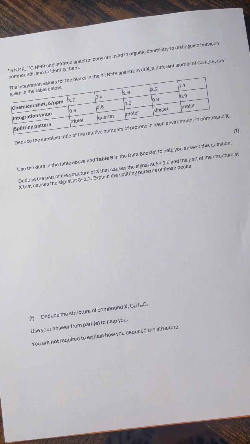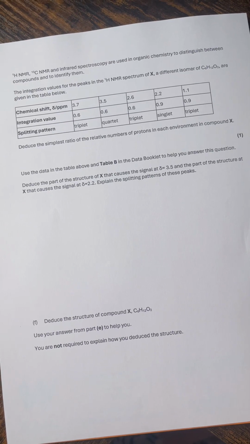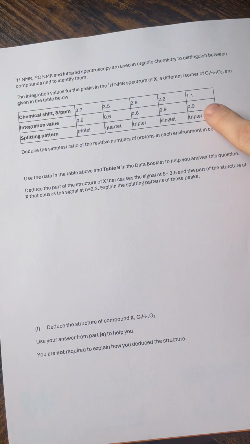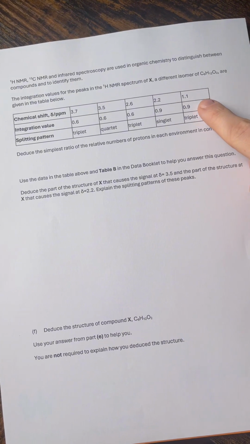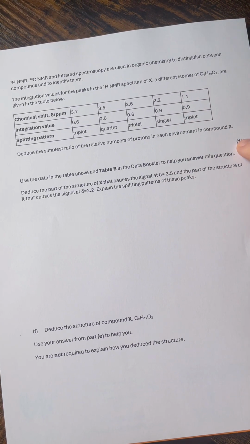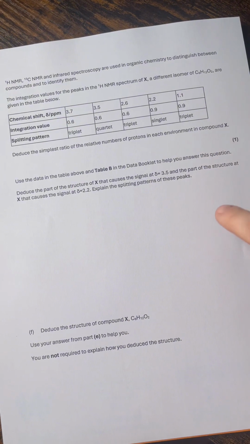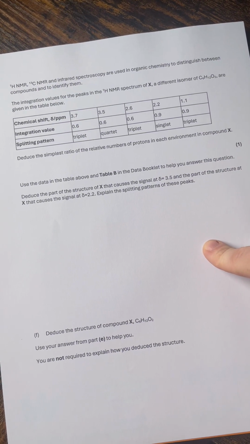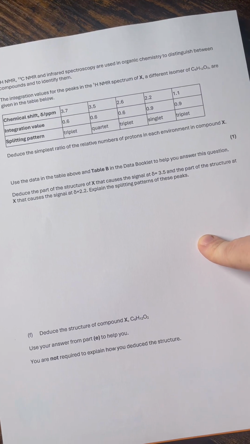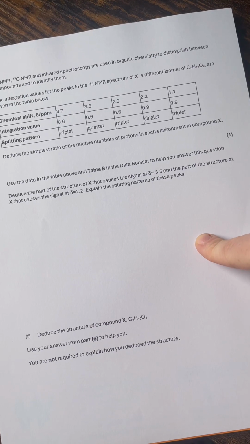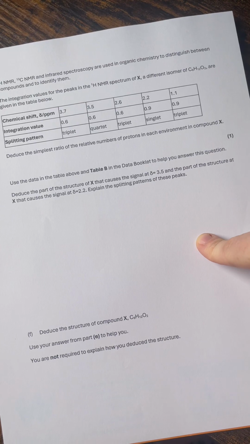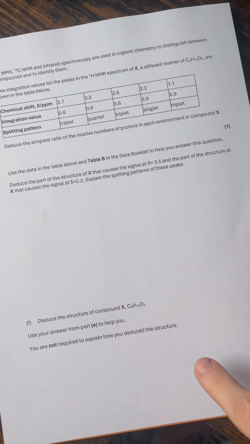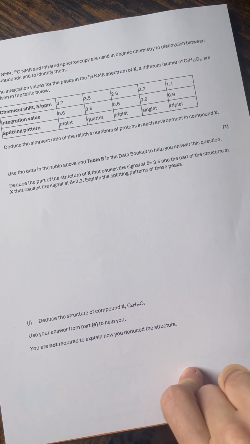And that's exactly what we've got to do here. First of all, we've got to work out the whole number integration ratio values, because they've not been given as whole numbers, so we're actually going to get a mark for that, which is quite nice. Then they've asked us to specifically think about two of the peaks from the table, the peaks at chemical shift values 3.5 and 2.2, and to explain what's going on with the splitting of those peaks. And then we have to deduce the structure of compound X.